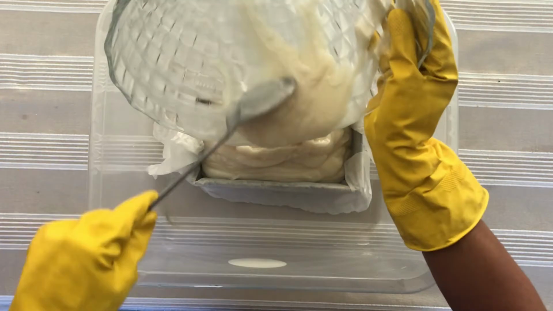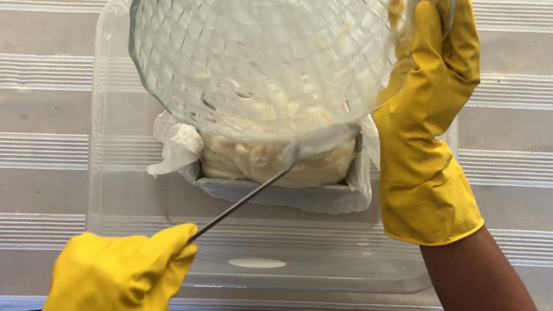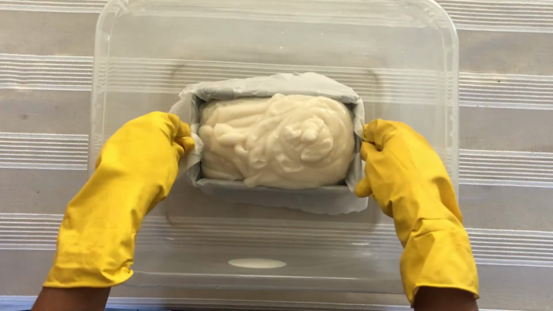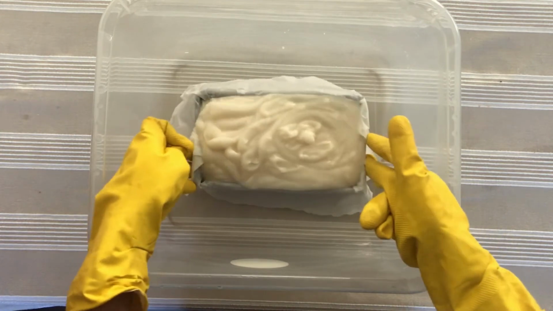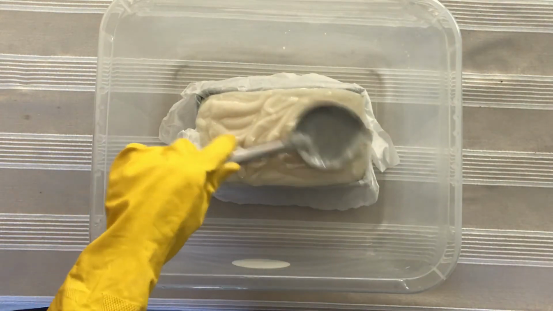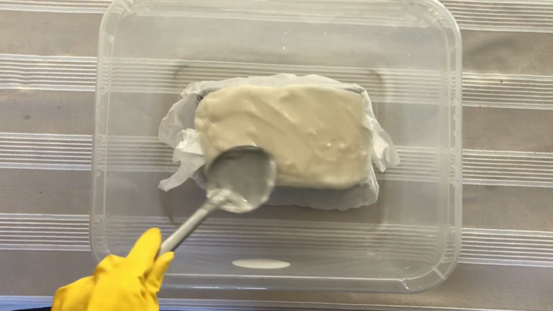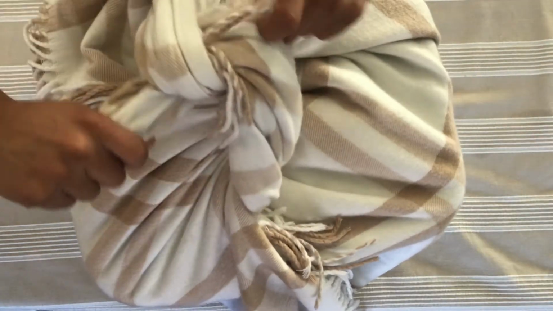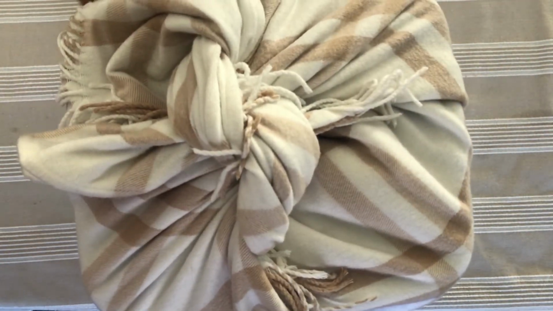So you're just going to gently pour the soap batter into the mold and scoop out every last bit. And then once it's all in there, gently tap or give your mold a shake side to side just to get any air bubbles out. And then get it into your incubator. So you're going to either just wrap the container with a blanket or blankets, or you're going to place it inside your Wonderbag.